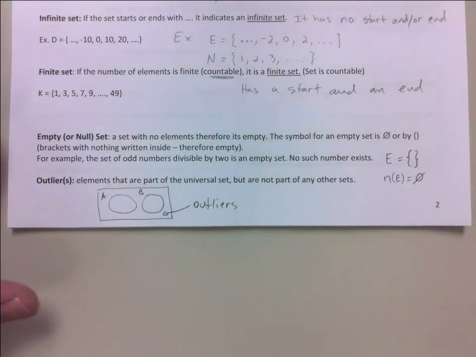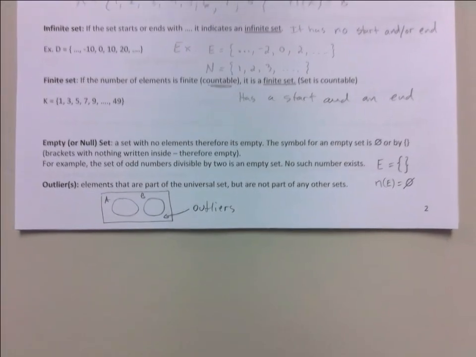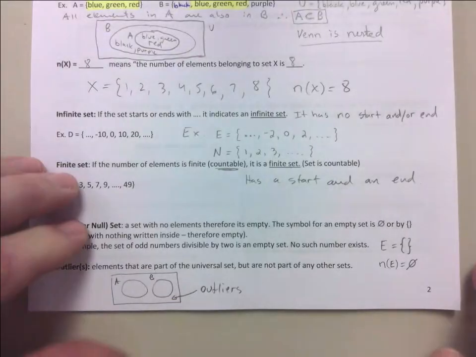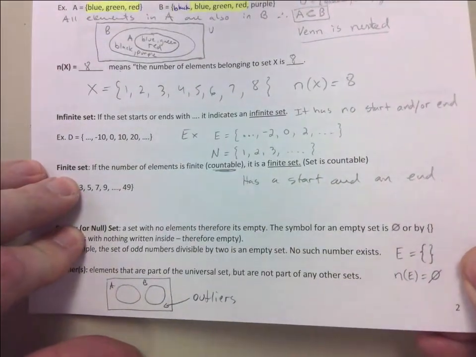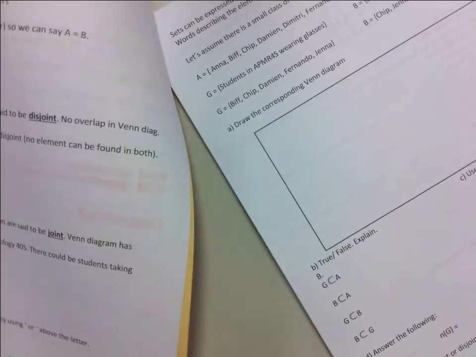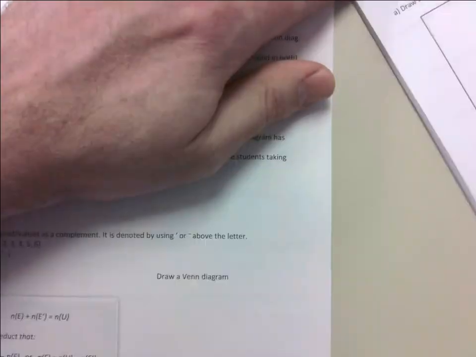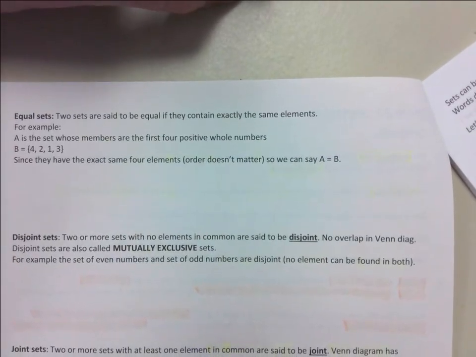Let's go to page 3. Equal sets, not so important.